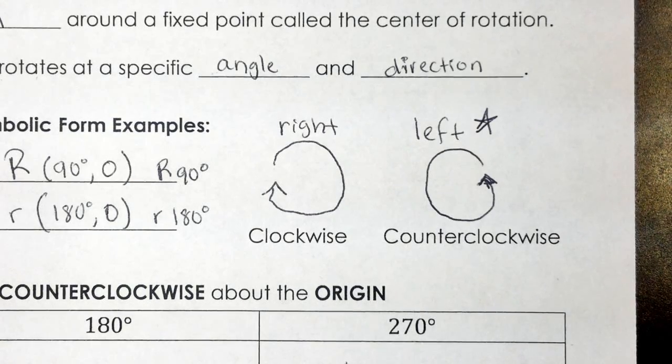But, and I'm saying this too, if we don't tell you in the actual problem to go counterclockwise or clockwise, if we just give you a rotation, say rotate 90 degrees, always assume it's counterclockwise. So if we don't tell you specifically in a rotation which way to go, always assume counterclockwise. That's the default. Counterclockwise.